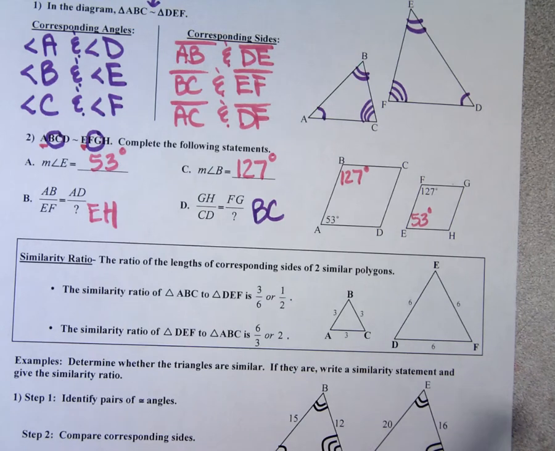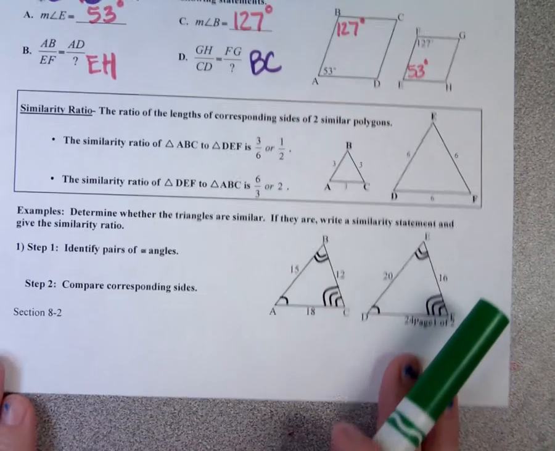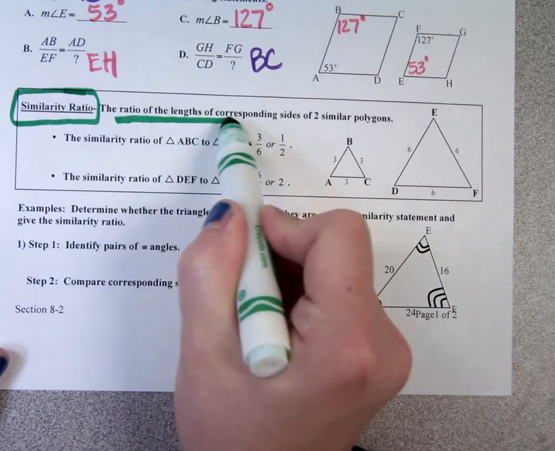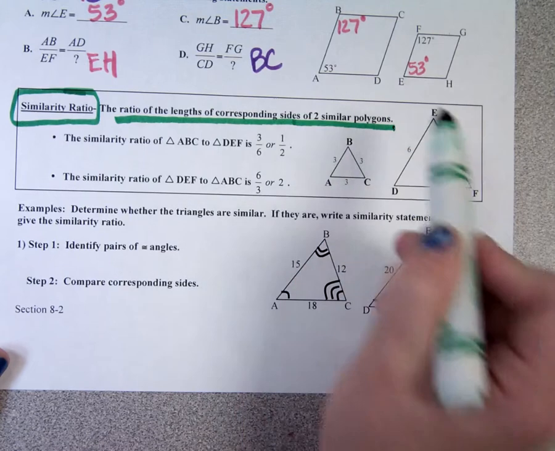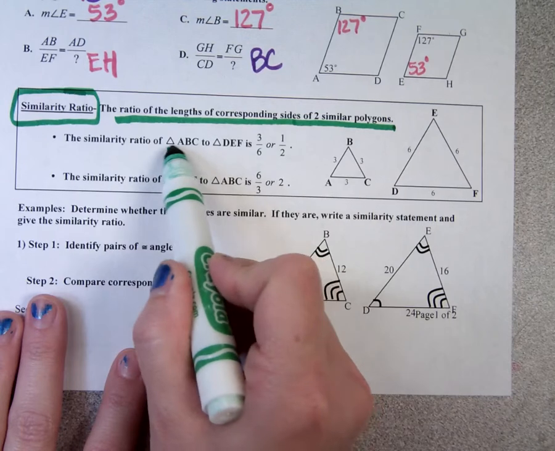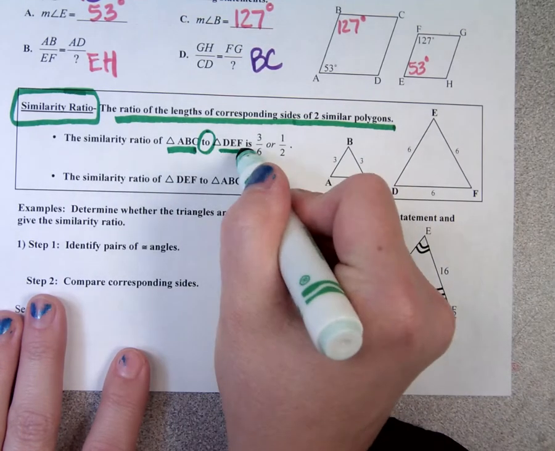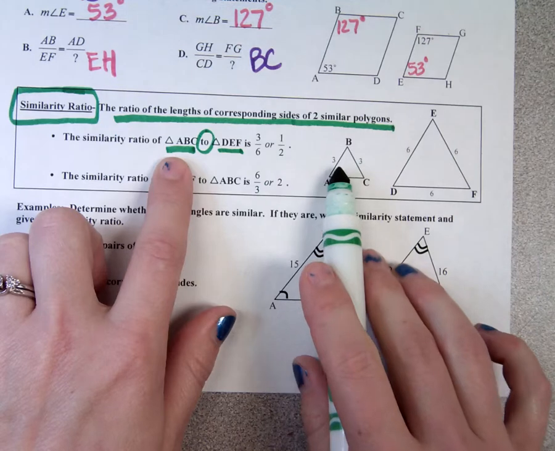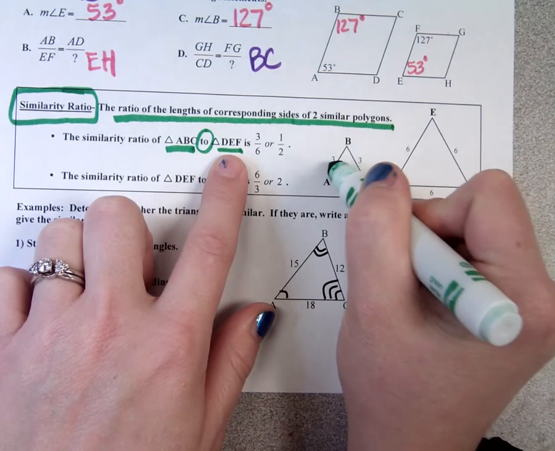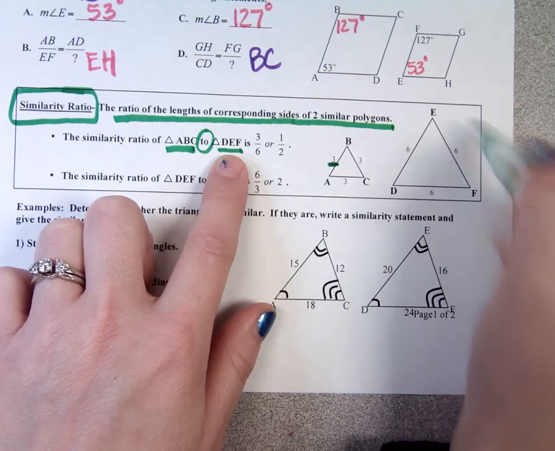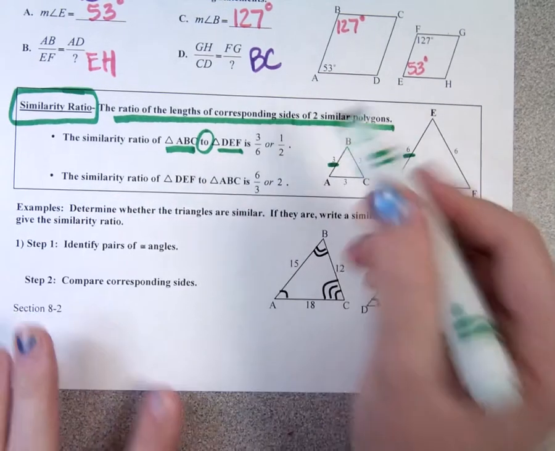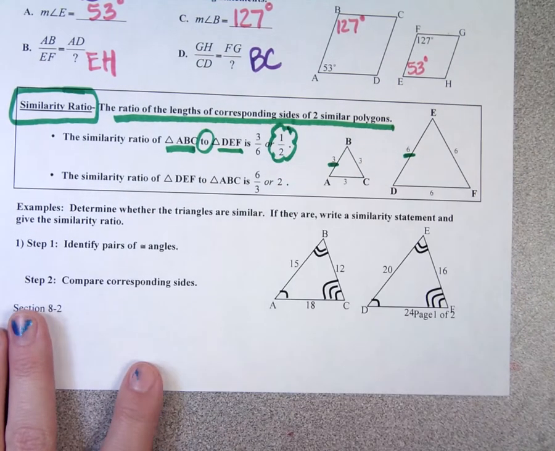Okay, now we're going to learn what a similarity ratio is. So a similarity ratio is the ratio of the lengths of the corresponding sides of two similar polygons. So if I want to know the similarity ratio of triangle ABC to triangle DEF, going from triangle ABC to triangle DEF, I just pick a side on this triangle. Let's say I pick the 3, and I compare it to the side over here that would correspond, which is 6. So 3 over 6, I get a similarity ratio of 1/2.